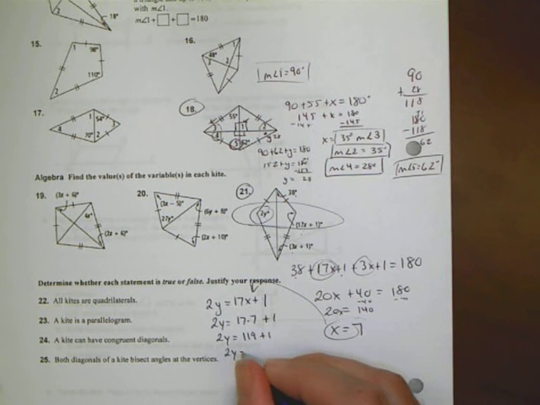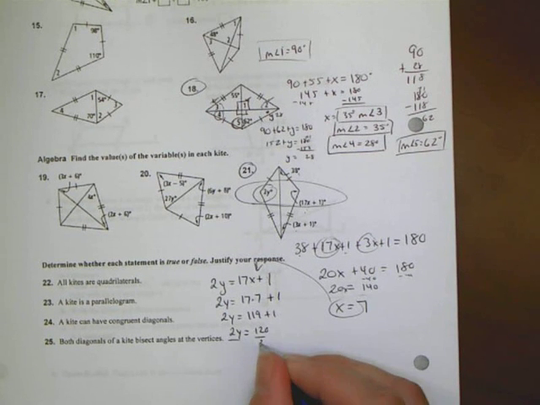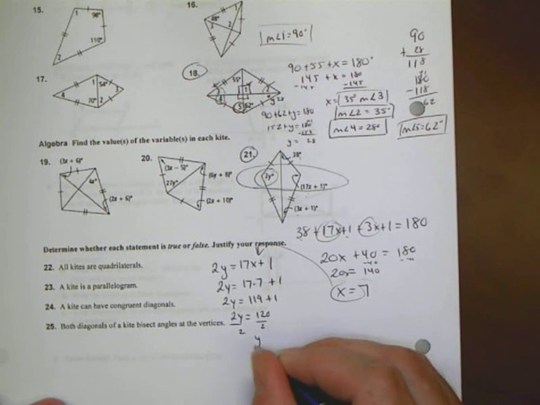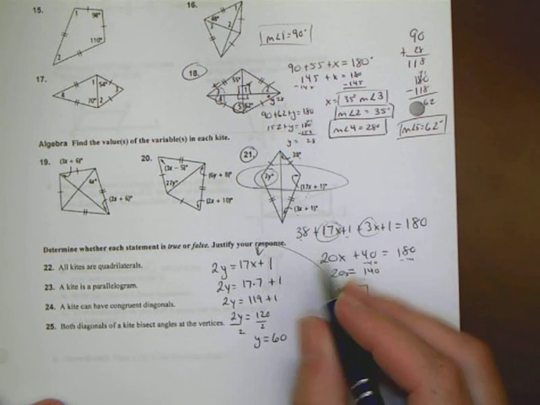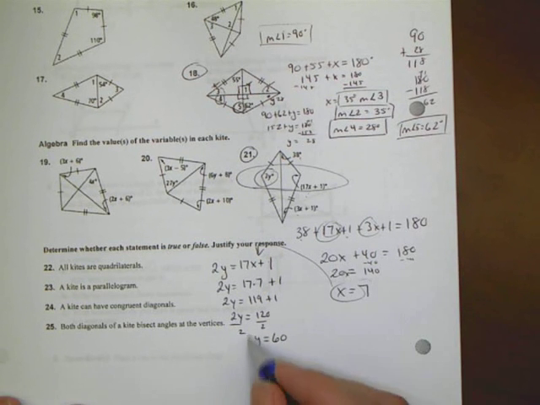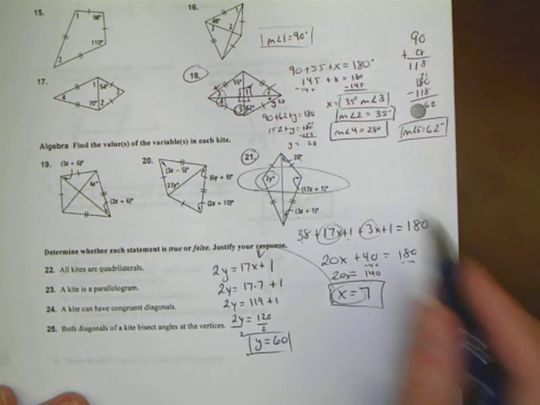Continuing on, 2y equals 120. Divide both sides by 2 to discover that y equals 60. And in this case, it's just 60. Alright, so I have my value for x and my value for y, and I've solved for that.